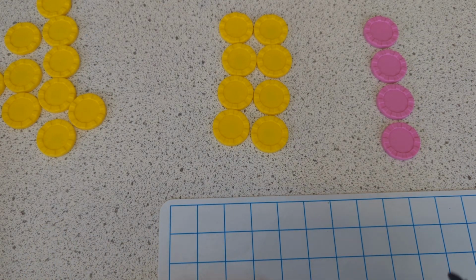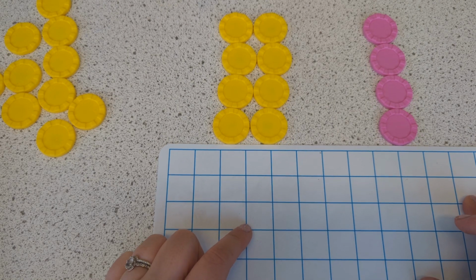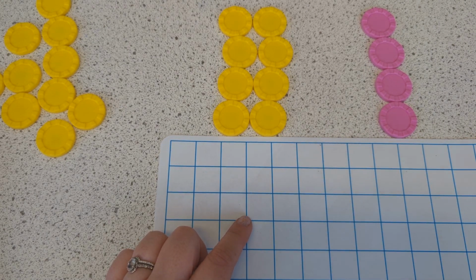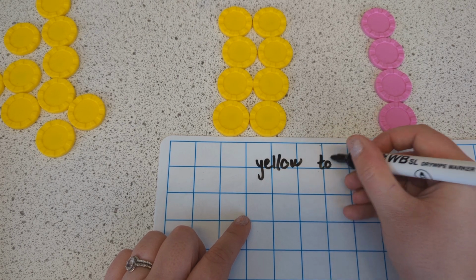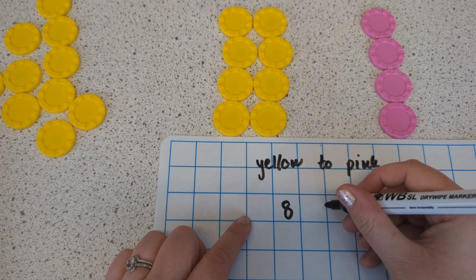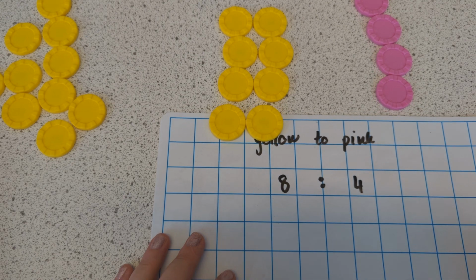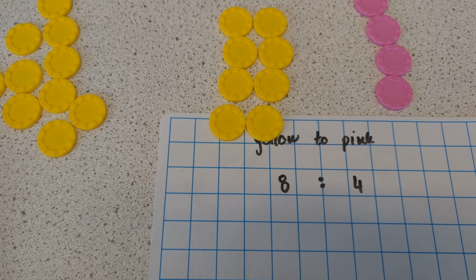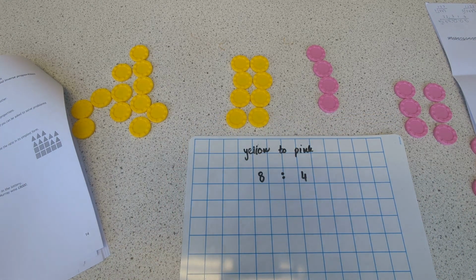So again, if I was asked for the ratio of yellow to pink, I would just go, okay, yellow to pink. I have 8 counters to 4 pink counters. Okay, so my ratio, let's see if I can zoom out a wee bit. There we go. I have 8 yellow counters to 4 pink counters.